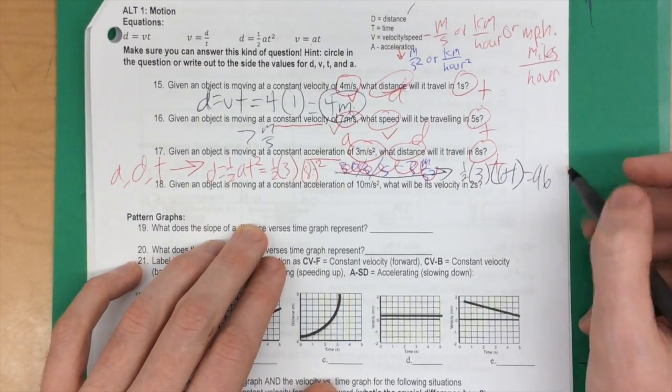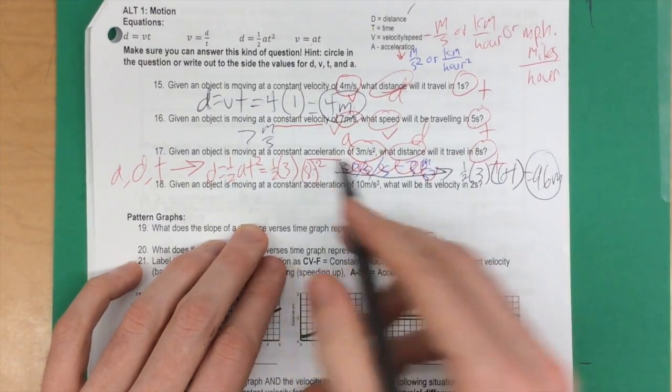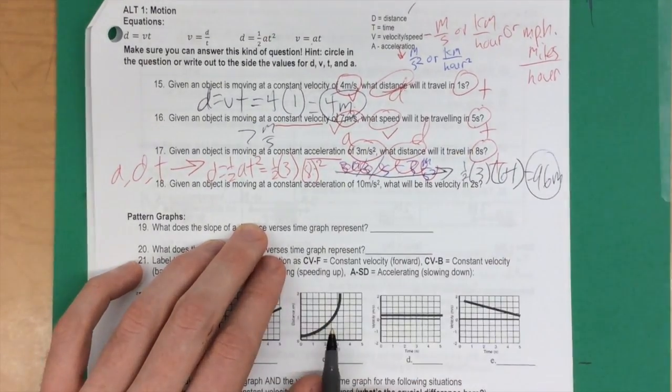And then we have to decide on the units. Distance is measured in meters. Also, meters per second squared, there's the meters.